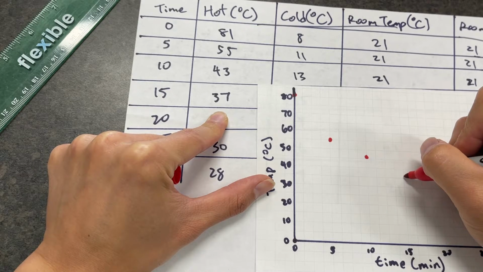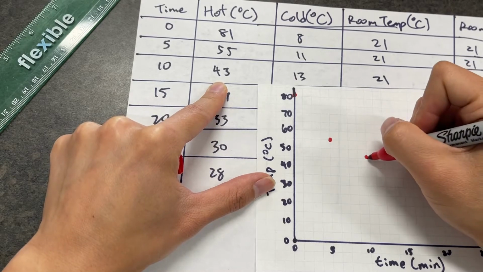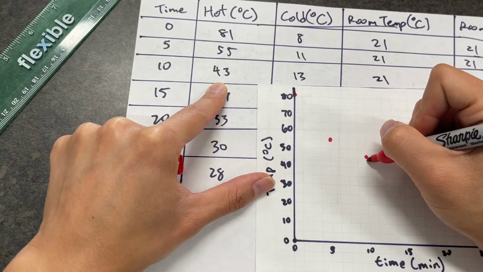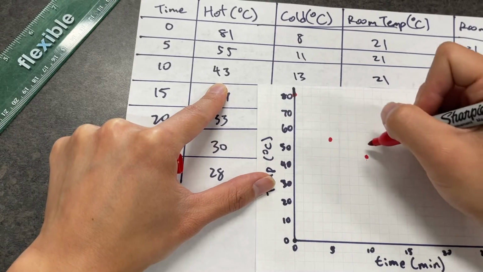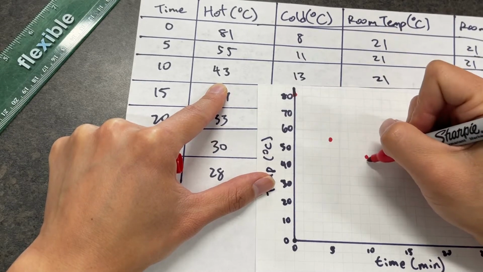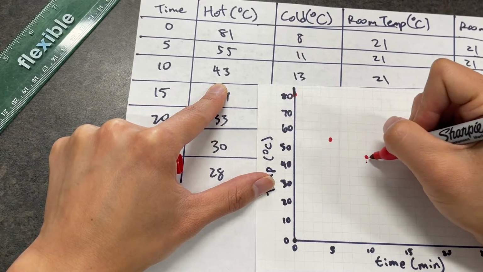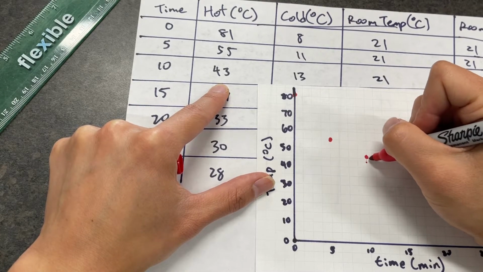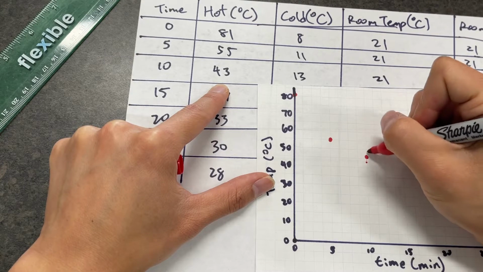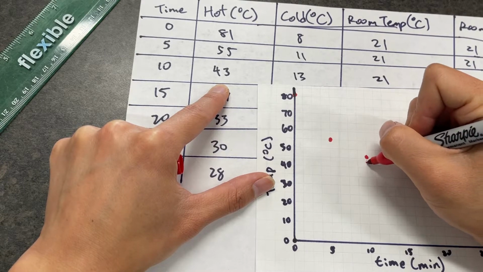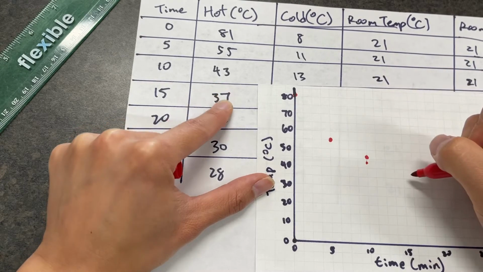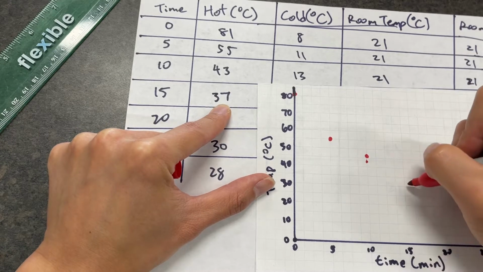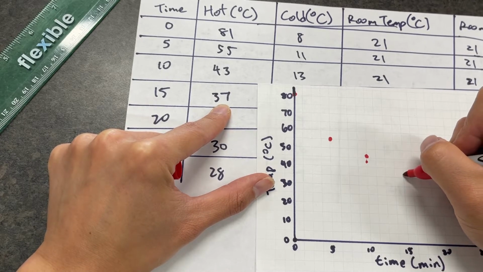35. Oh no, this was 45. So 43 is actually, oh no, I've made a mistake. Okay, well, I'll put a little dot here. My mistake. So this little line here is 45 because it's in the middle between 50 and 40. So 43 is actually this little dot here. And then 37 is a little bit above 35. So 37 is right here.